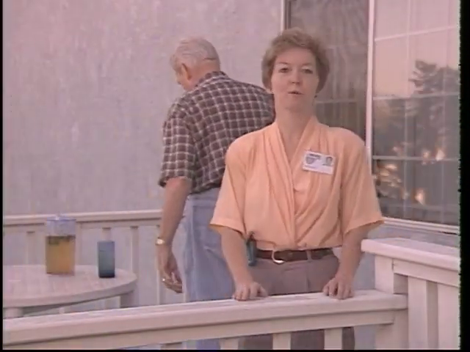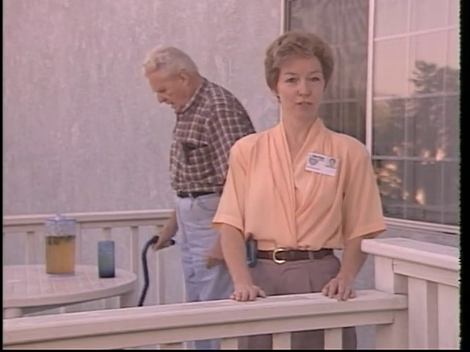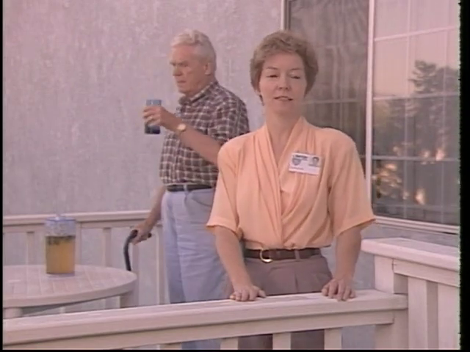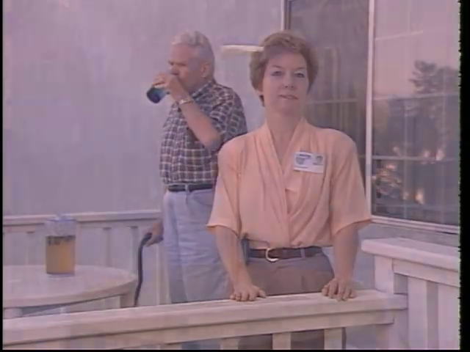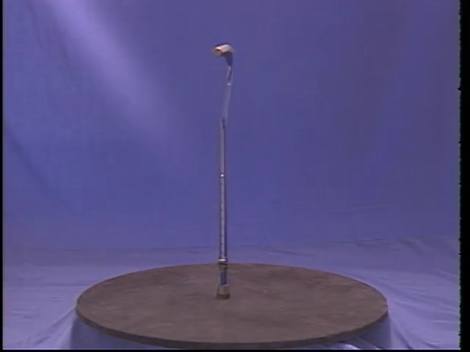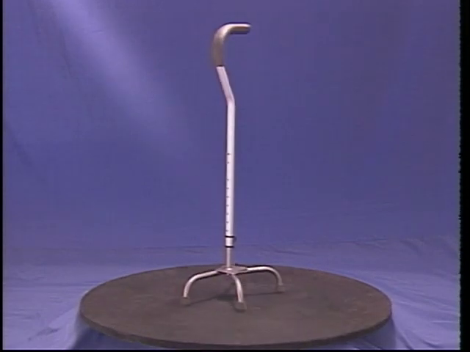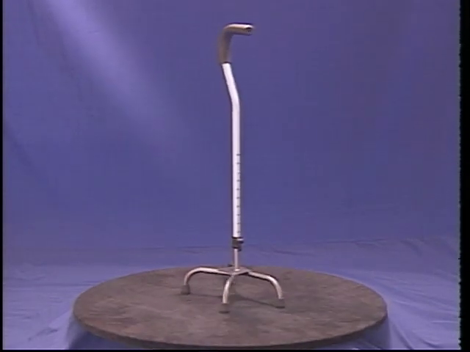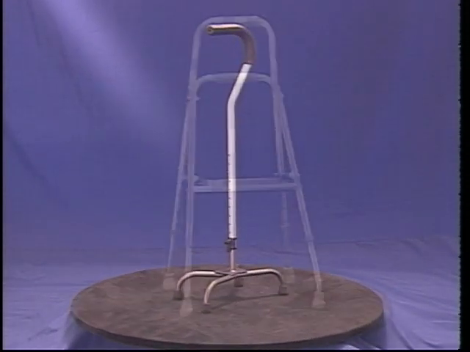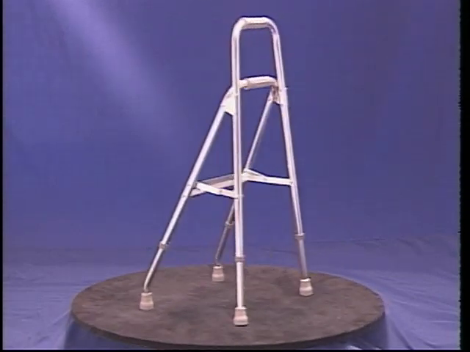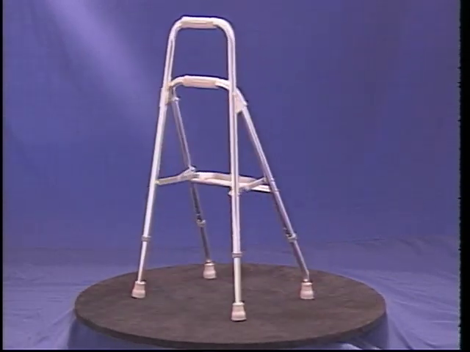Let's talk a little about the mobility devices we're covering. First, canes. Canes aid balance and stability when walking or standing. There are three main types of canes: single canes, quad canes, when more support is needed and the user has the upper body strength to control it, and hemicanes, for clients suffering from hemiplegic or one-sided paralysis.